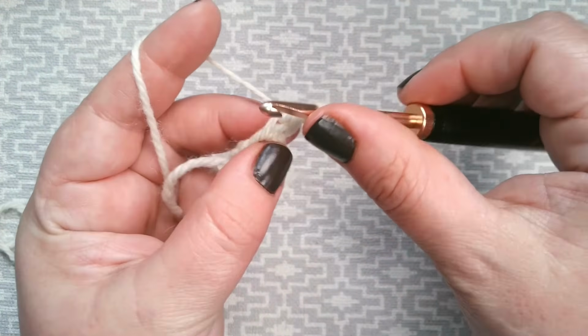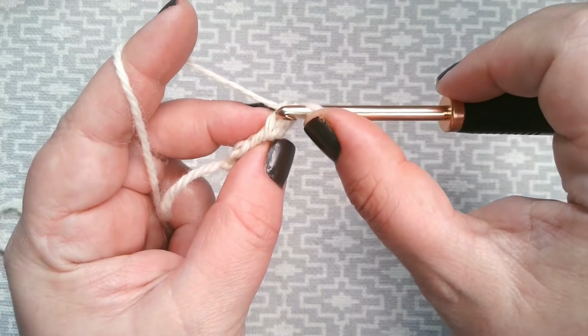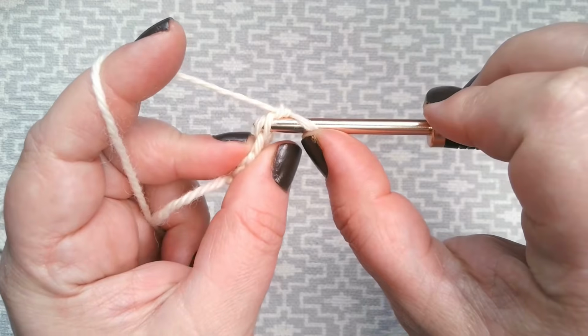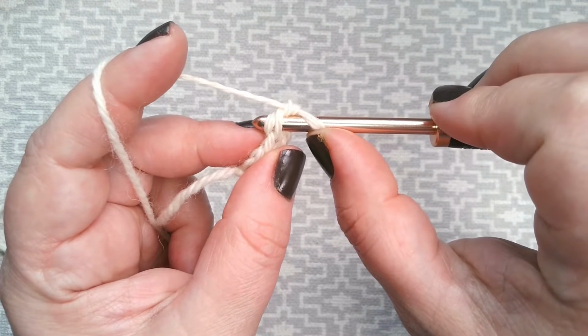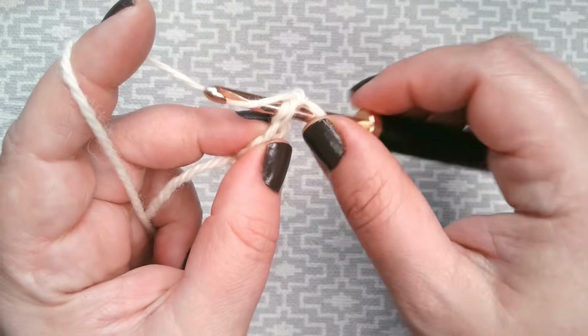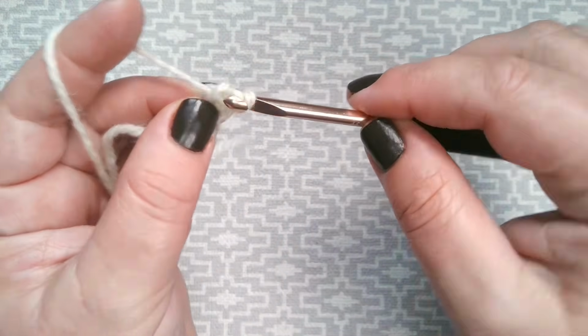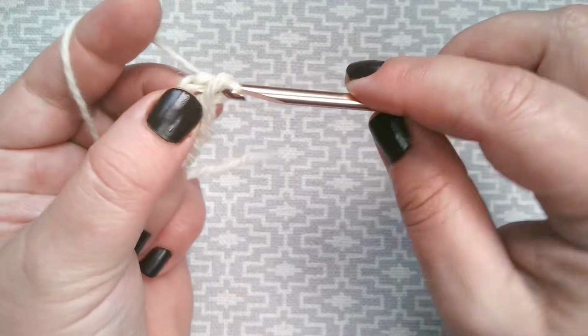Again, the long loop is here. We're going to insert the hook into that strand and the one behind it as well. Yarn around, pull it through, yarn around through 1, and yarn around through 2.